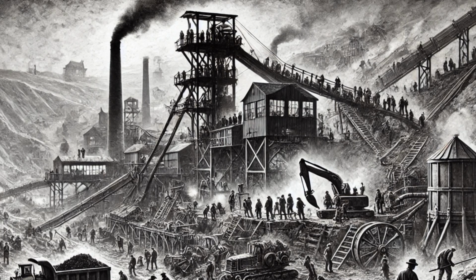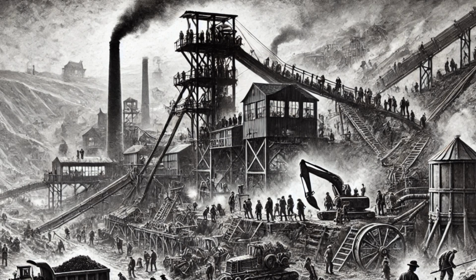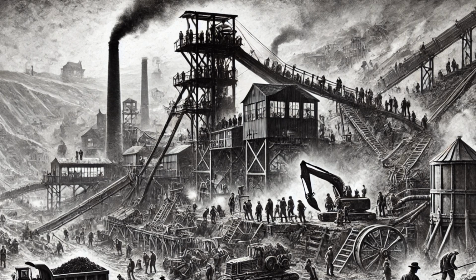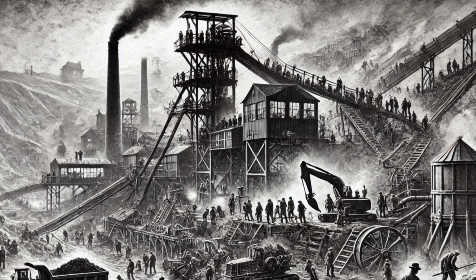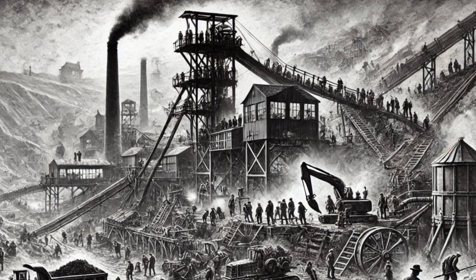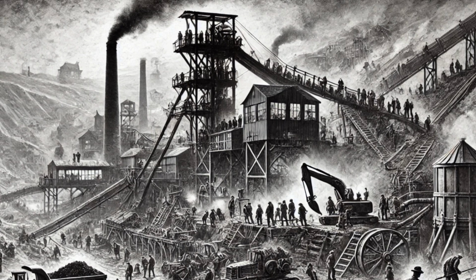As wages gradually increased and working hours were regulated, many workers experienced improvements in their quality of life. The development of new technologies and innovations, such as gas lighting and indoor plumbing, also contributed to better living conditions.